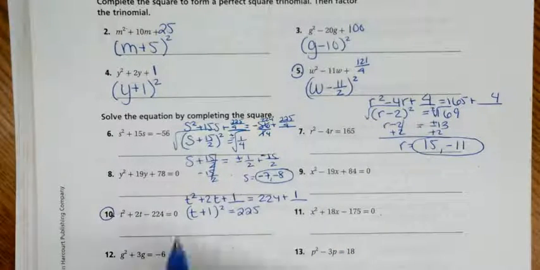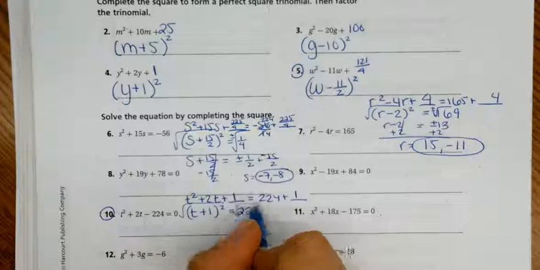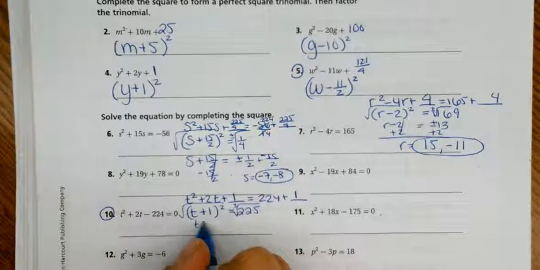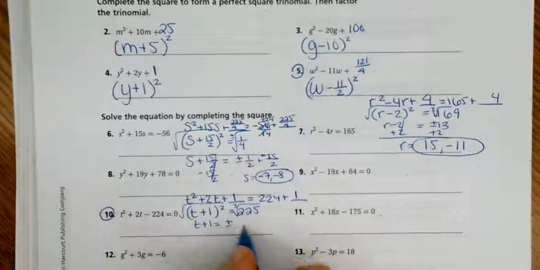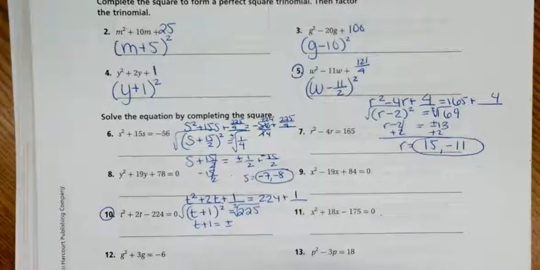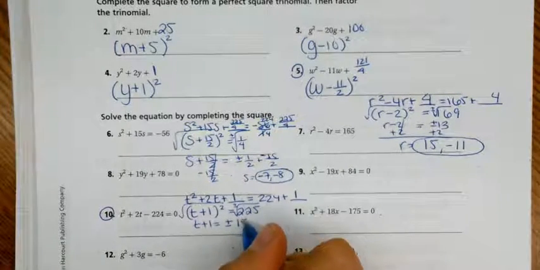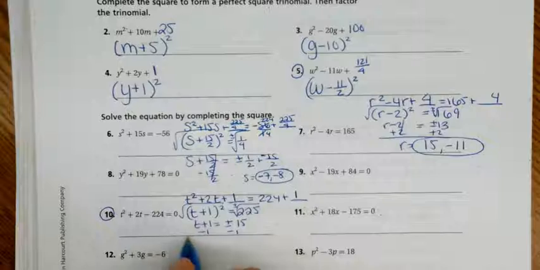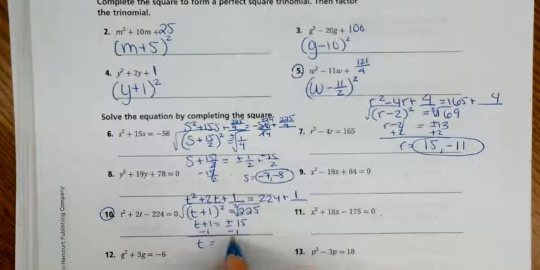Square root both sides, positive, negative. So t plus 1 equals positive, negative. What is the square root of 225? 15. Minus 1. T equals 15 minus 1 is 14. Negative 15 minus 1 is negative 16. So 14 and negative 16.